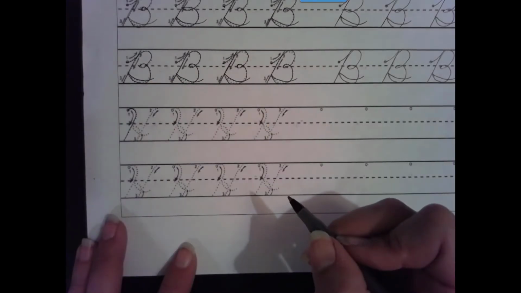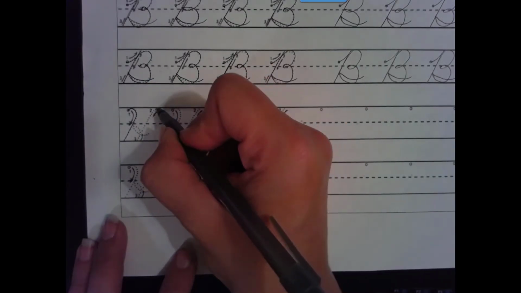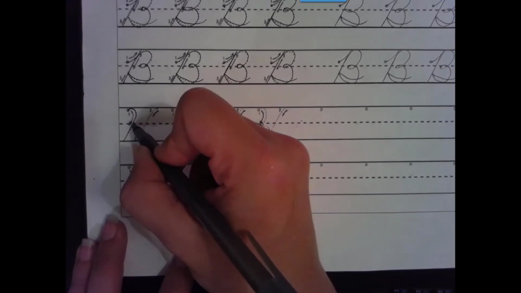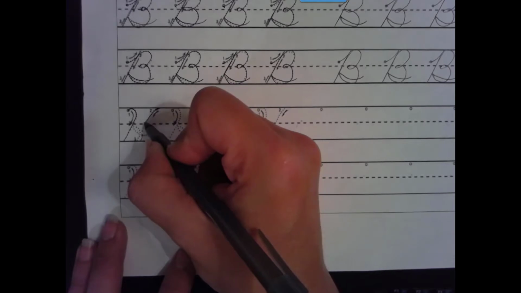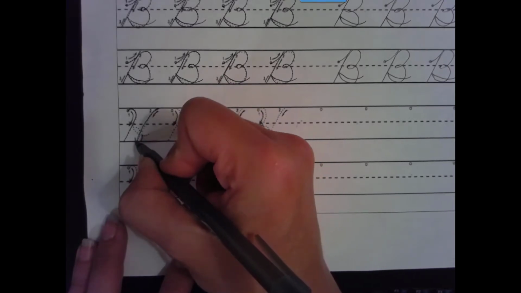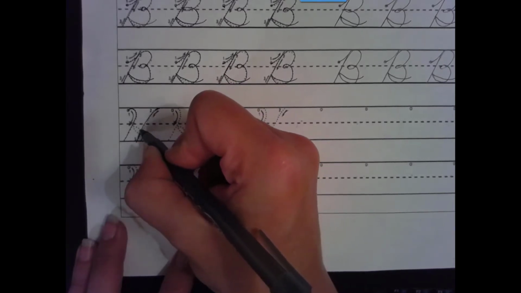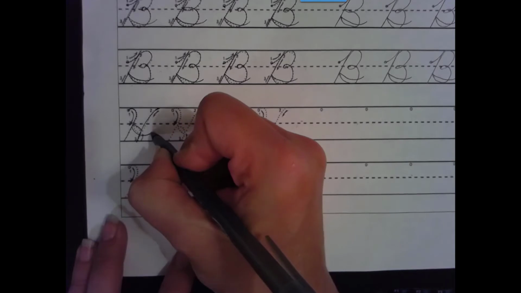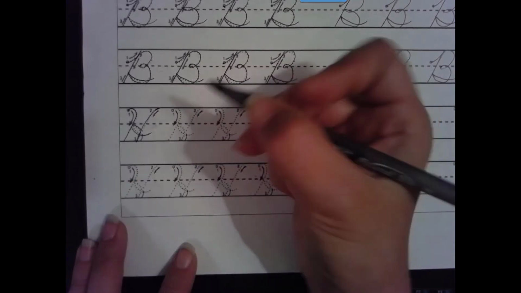And we're going to pick up our pencil, go over somewhere over here, but instead of going toward the line, we're going to go straight down. Then we're going to retrace up just a little bit, curve, make a loop that touches that first line, and loop around. So now this is going to connect to the next letter.